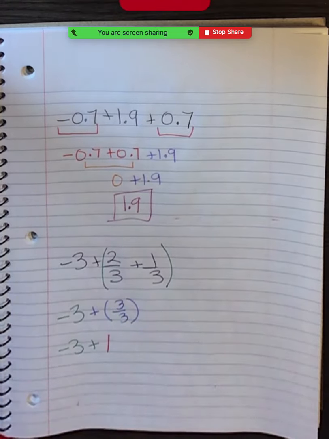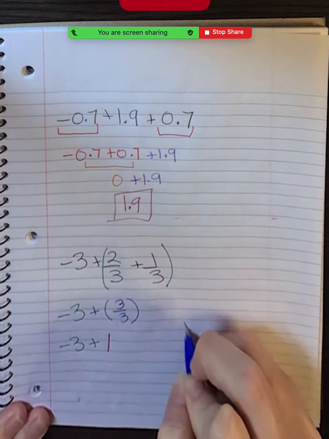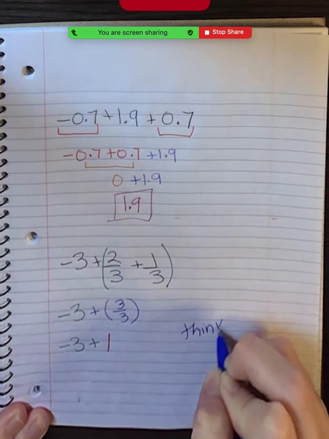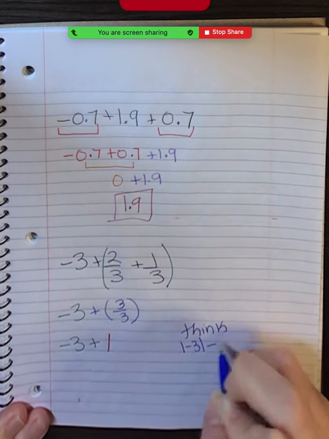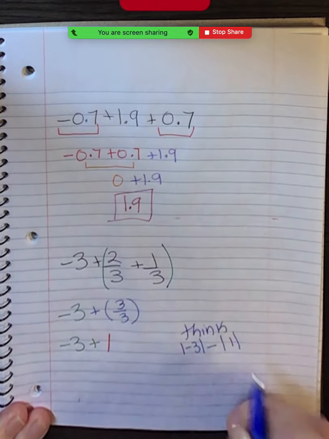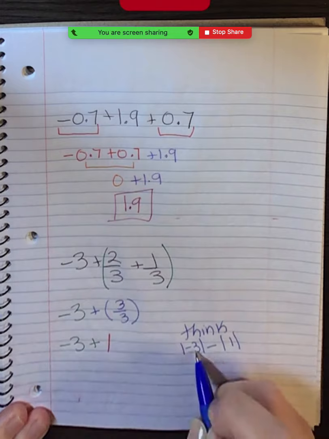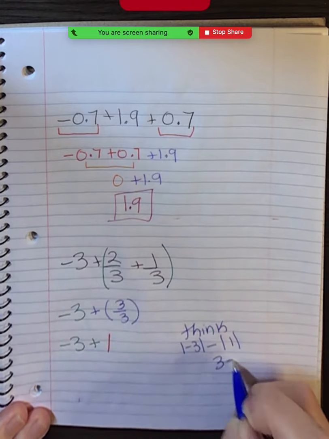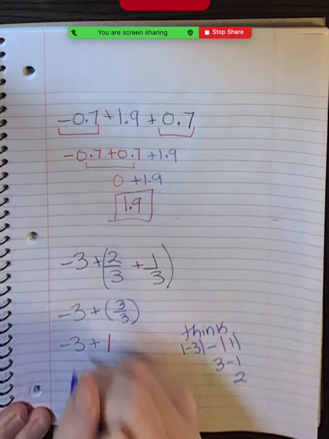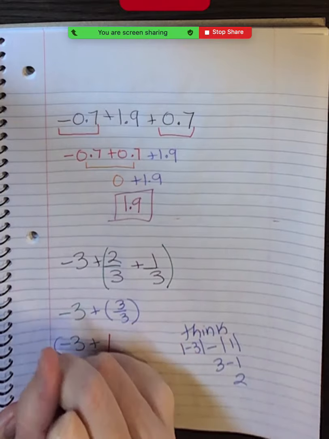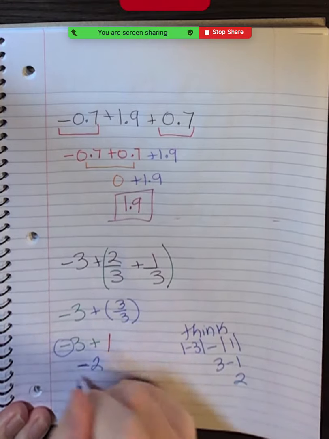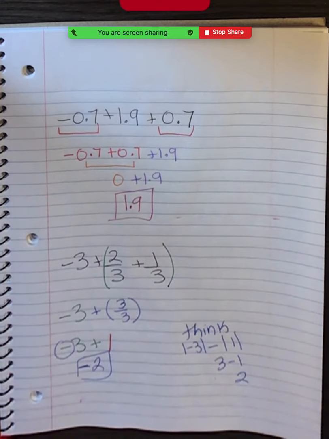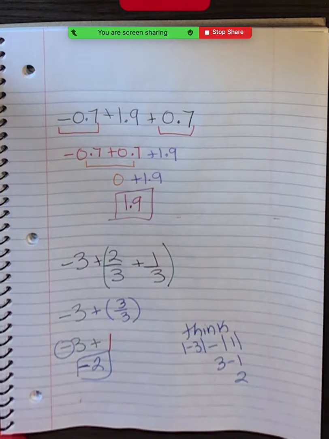And negative 3 plus 1, that's the bigger, so we're subtracting the absolute value. So the absolute value of negative 3 is 3, and 3 minus 1 is 2. But negative 3 has the bigger absolute value, so you're going to attach that negative, and you get negative 2. Okay, so these are our adding real numbers, 2.2.